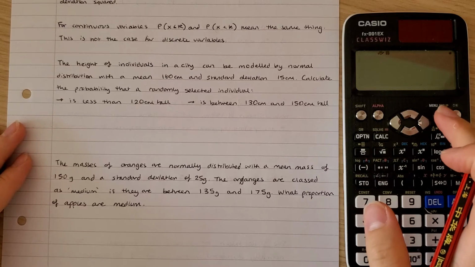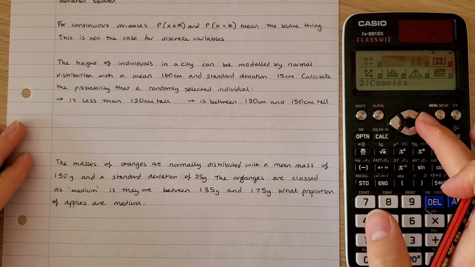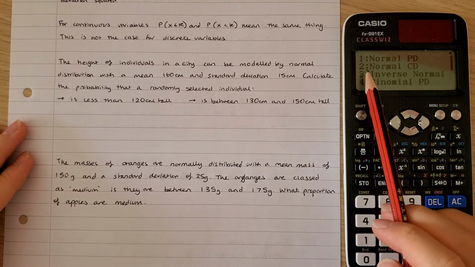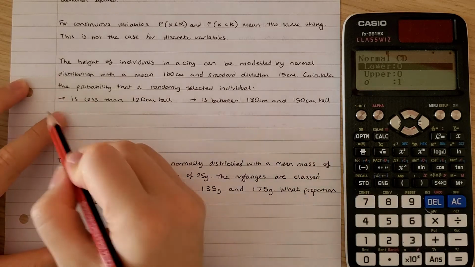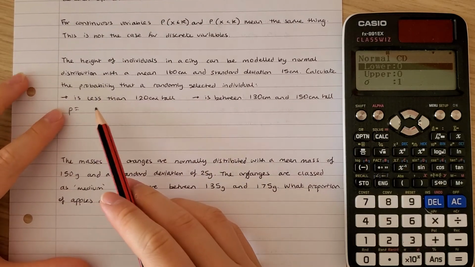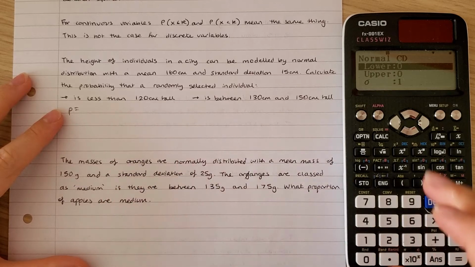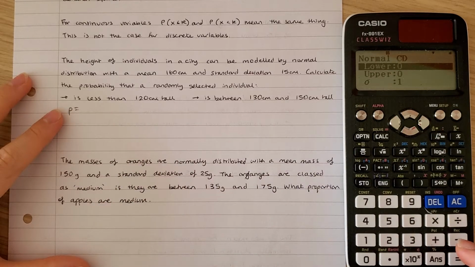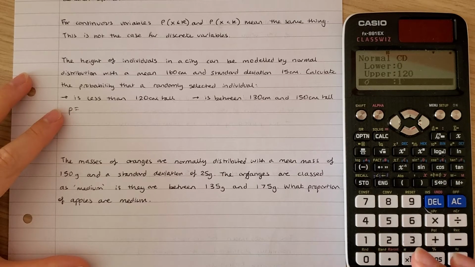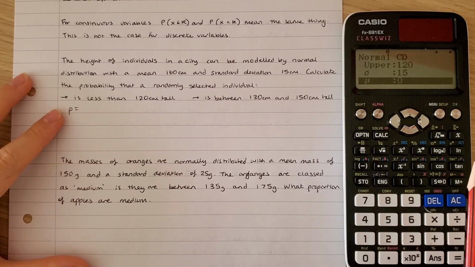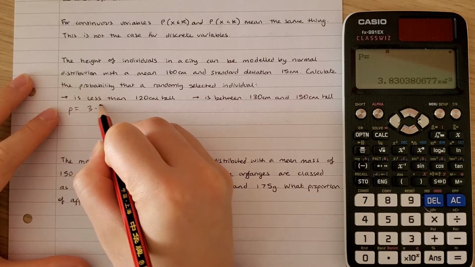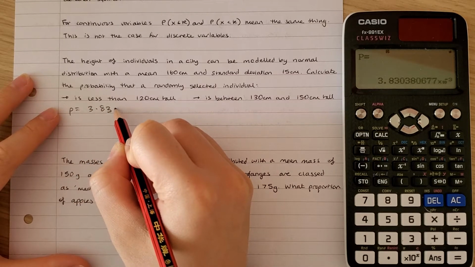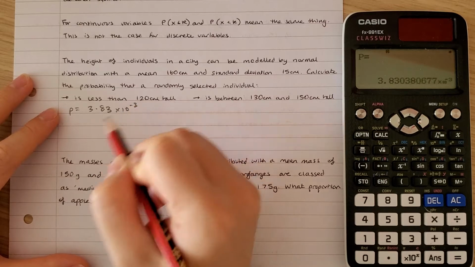150 centimeters tall. So we've got the calculator, menu, one distribution, and then we want to go on normal CD. And then for this one, so we want the probability that someone is less than 120 centimeters tall. So for the lower, we do 0, upper 120, standard deviation is 15 given in the question, and the mean is 160 given in the question. So our probability is 3.83 times 10 to the negative 3.